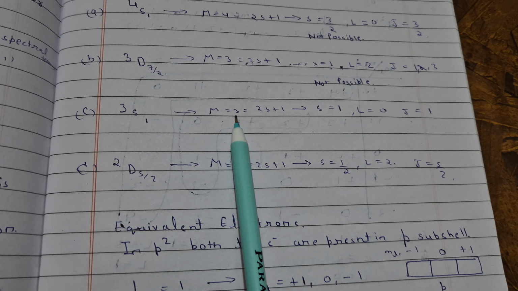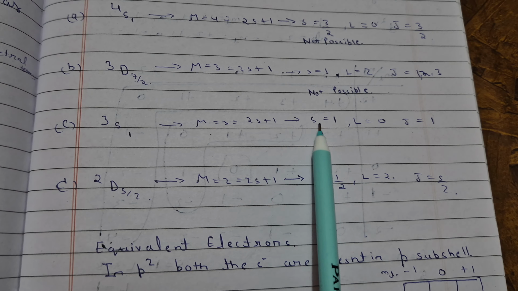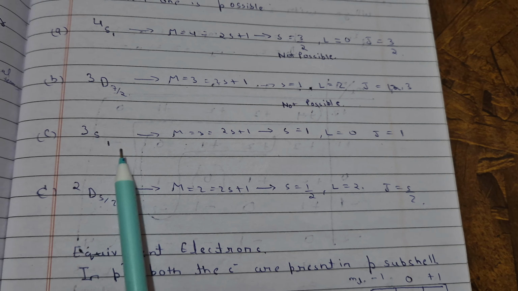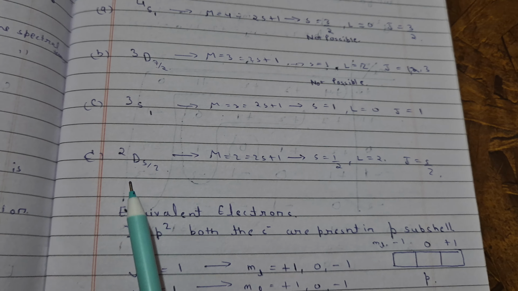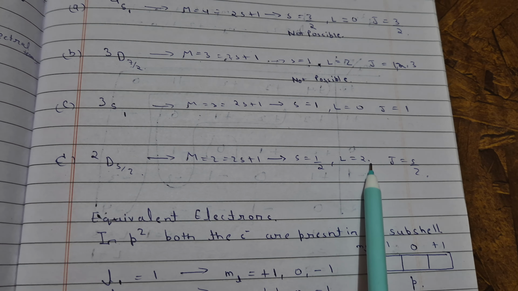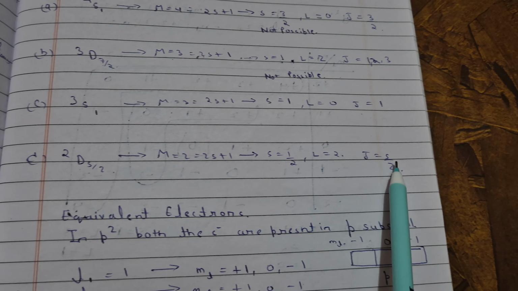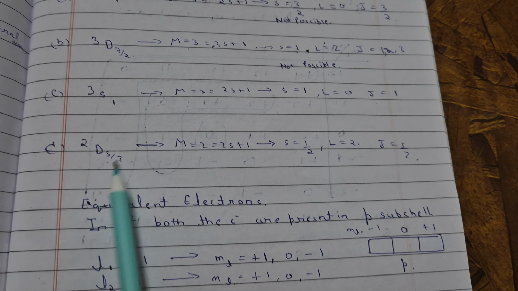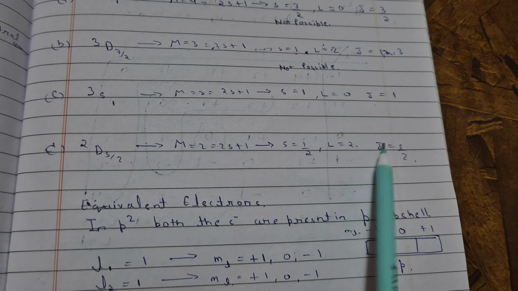For 3S1, M is given as 3, so S will be 1 again, and L is 0 for S, so J will be 1, and it is also 1 here, so it is possible. Similarly for 2D 5/2, M is 2, so S will be half, L is 2, so the sum will give you 5/2, 3/2. These two terms you will get, and 5/2 is matching with this, so this term is possible. So these two are possible here.